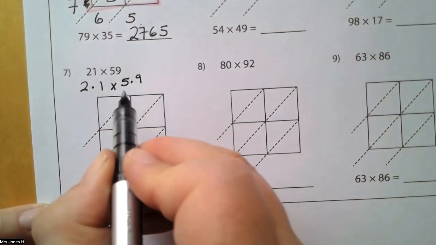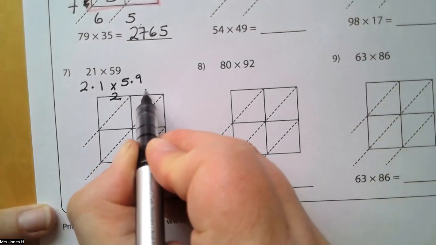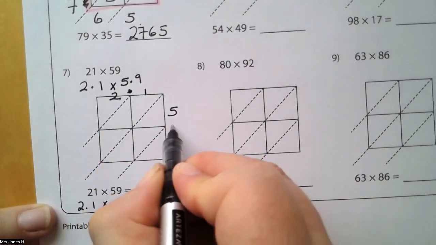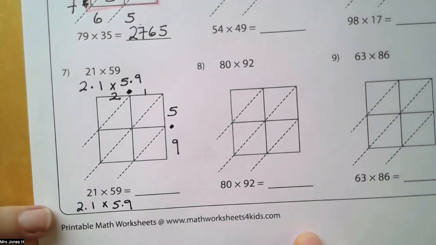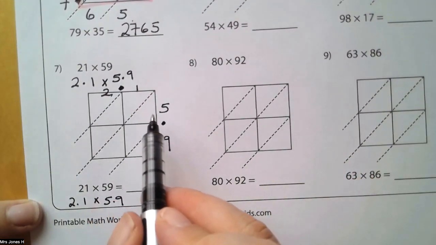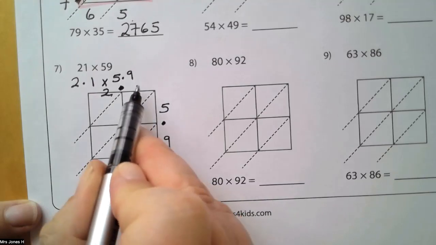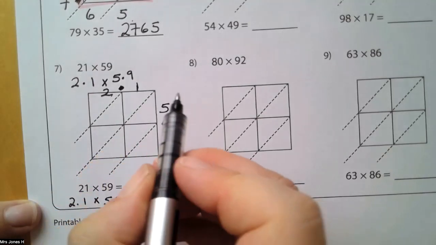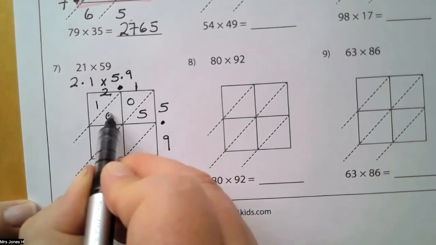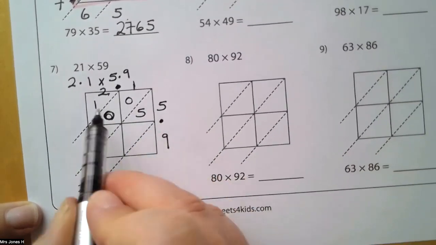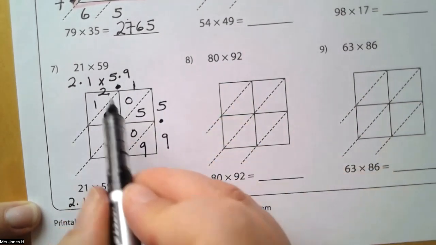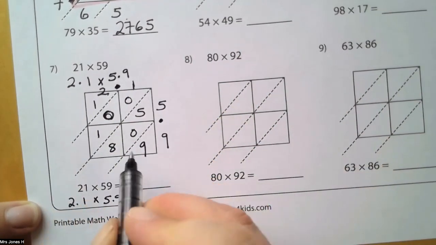So I do the set out in the same way. I put the 2 at the top, I put the 1, I put the 5, I put the 9, but I'm going to put those decimal points in. I'm going to ignore them to start with. I'm going to do it exactly the same as I did it for the others, but I'm going to then put them back in at the end. So I do the lattice method just like we've done before. 1 multiplied by 2, 2 multiplied by 5, 1 multiplied by 9. Sorry, 2 multiplied by 5 is 10, which is why I've got a 0 here. 1 multiplied by 9, 2 multiplied by 9, and I add them up.